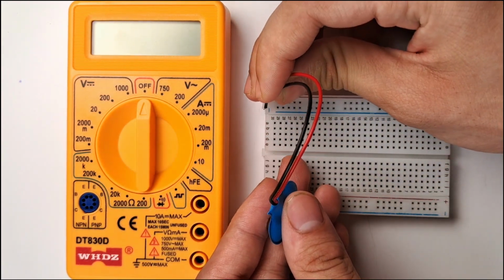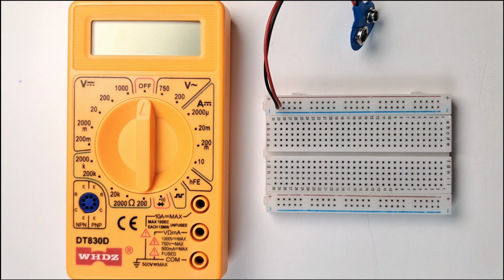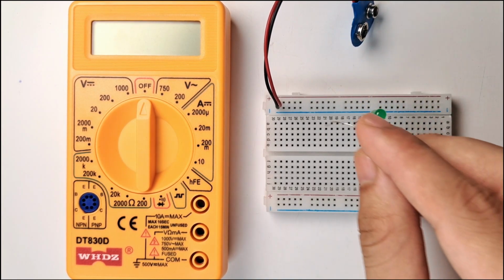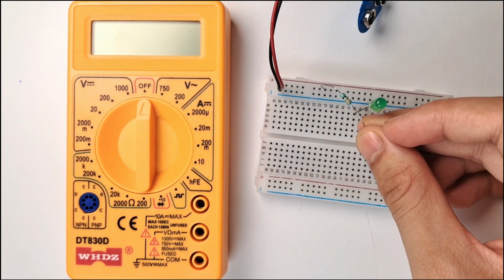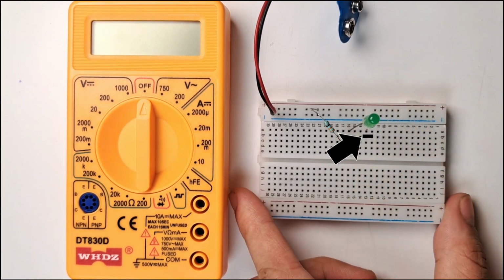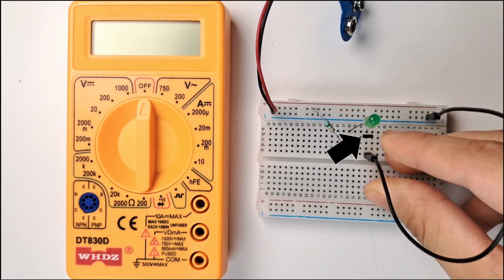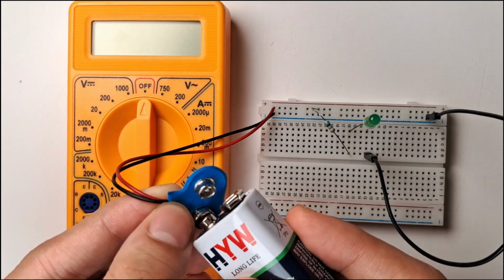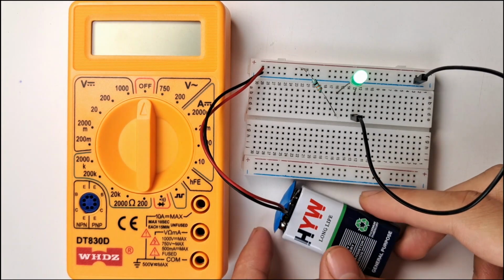Take the battery connector, connect the red wire in the first row and the black wire in the second row. Now take the LED and remember that the positive terminal is the long lead and the negative terminal is the short lead of the LED. Connect the resistor with the positive terminal of the LED and the power supply, that is the battery first row. Now connect the negative supply of the battery to the negative terminal of the LED. Now connect the battery. This is exactly the same circuit which we have seen in the previous episode.